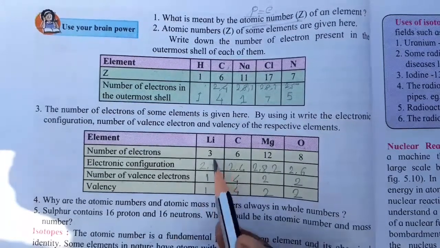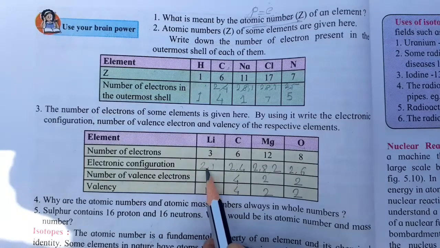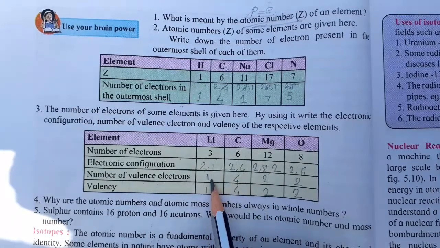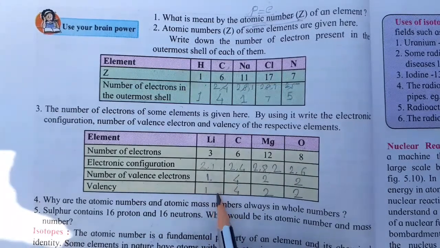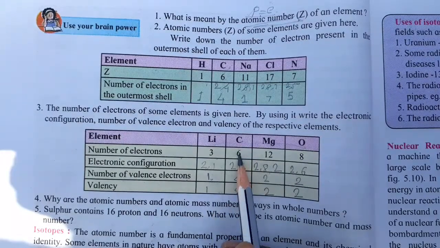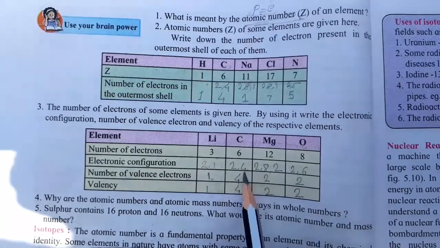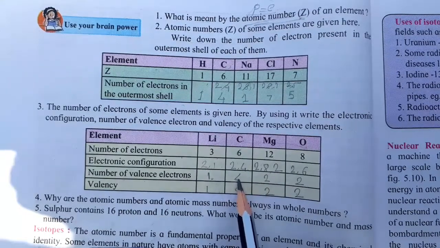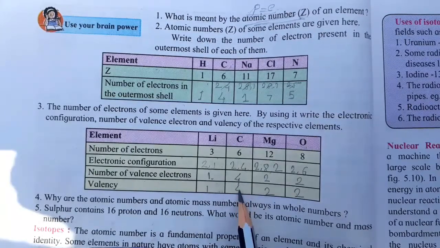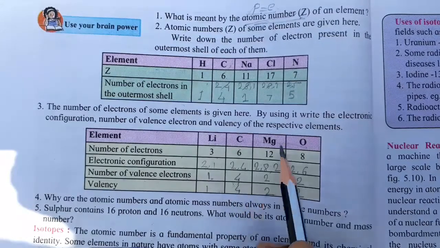So for lithium there are 3 electrons, that means electronic configuration is 2 1. Valence electrons are 1, that's why valency is 1. Carbon, electrons are 6. Electronic configuration is 2 4 and valence electrons are 4, therefore valency is 4, that is 8 minus 4 or 4 as it is.